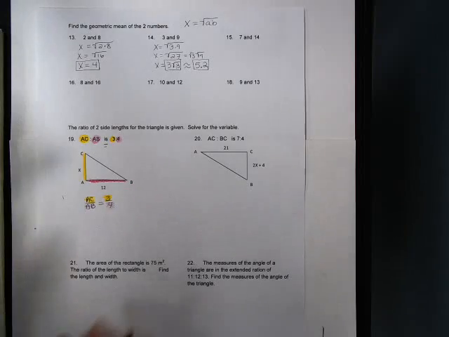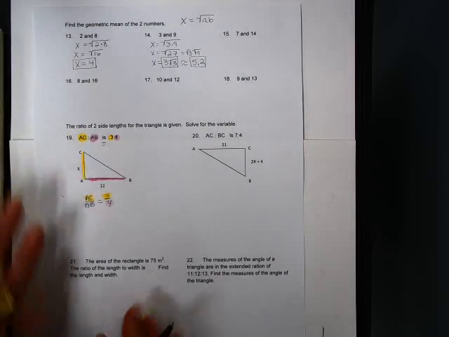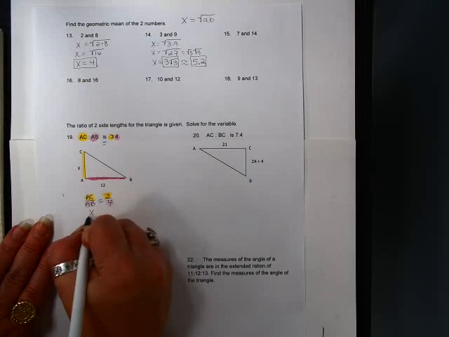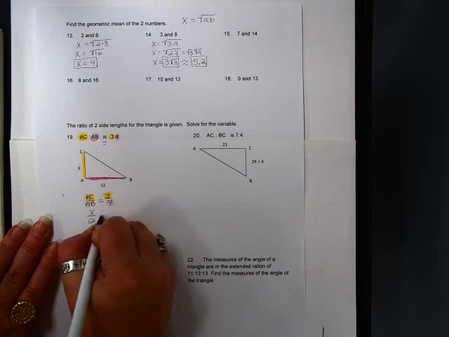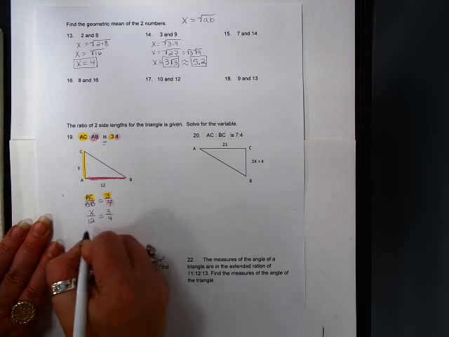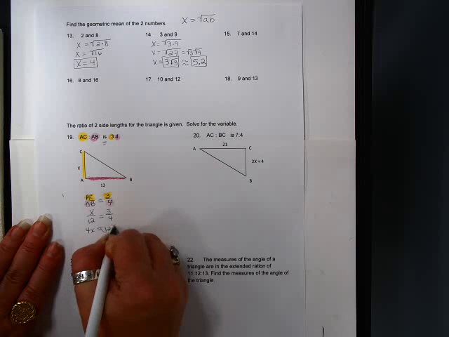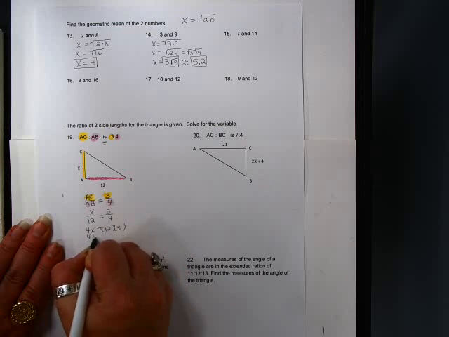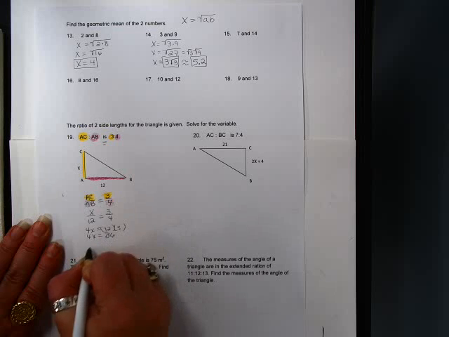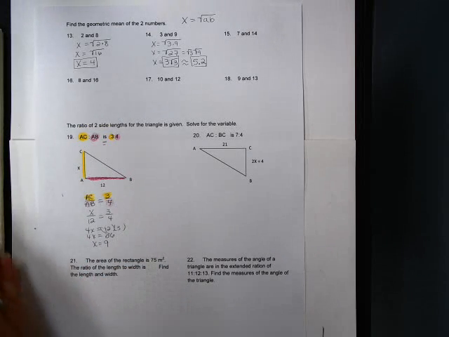Okay, now plug in the information that you know. So you're going to trade them out with the x and the 12. So here, that's going to be x over 12 equals 3 over 4, and cross multiply. Here I get 4x equals 12 times 3. Well, that's 36. Divide by 4, divide by 4, so x equals 9.